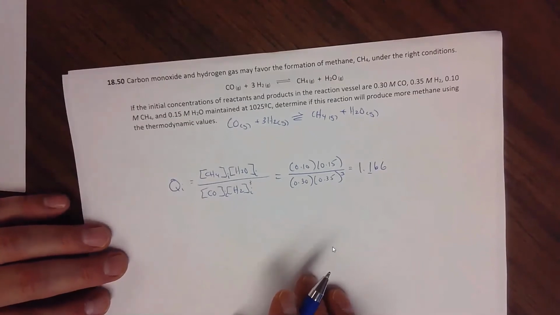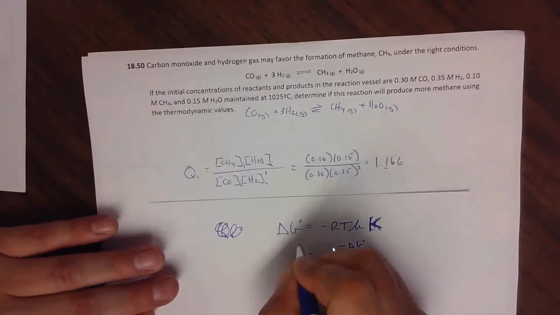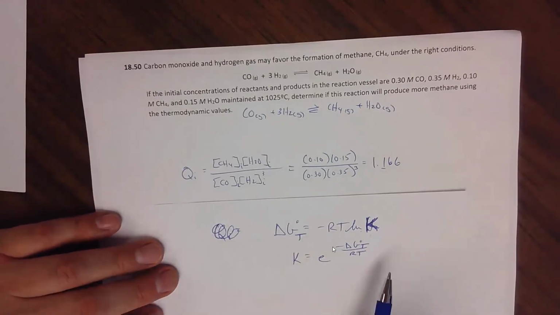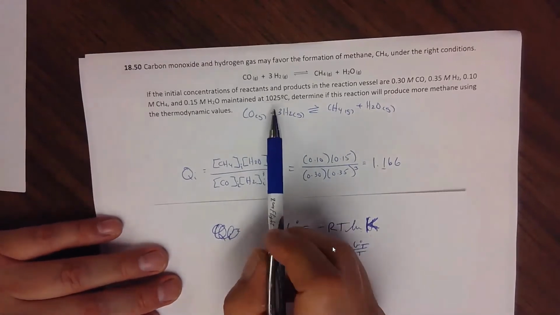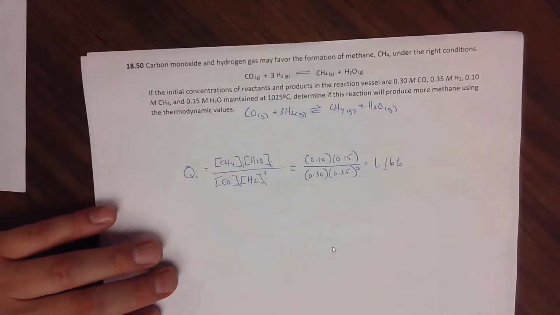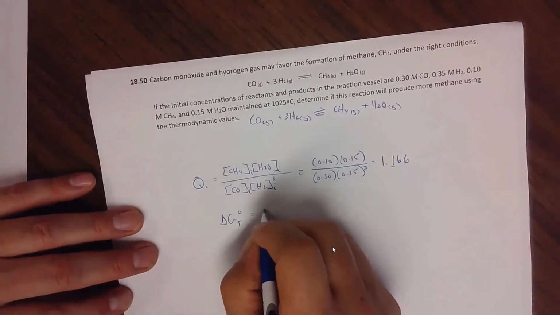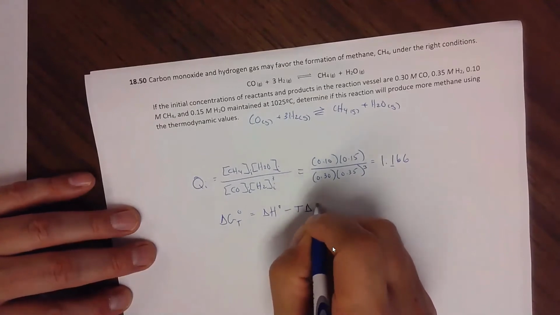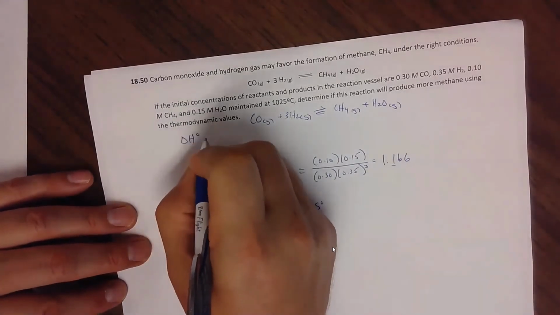I'm looking for delta G. Since it's not at standard temperature, would you have to use delta G at T equals delta H minus T times delta S? Absolutely. Remember, you can only use the free energies of formation if it's at 25 degrees Celsius. It's not. So we're going to have to figure out what delta G of T is, which of course is delta H at standard conditions minus T delta S at standard conditions. So we're going to have to look up those values first.